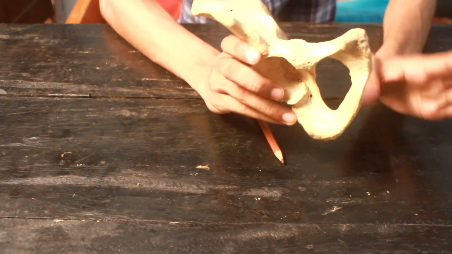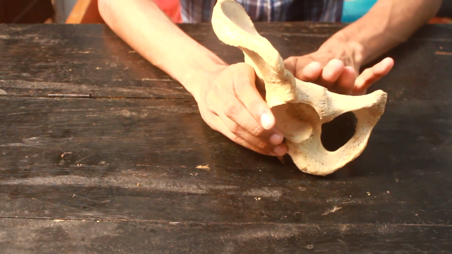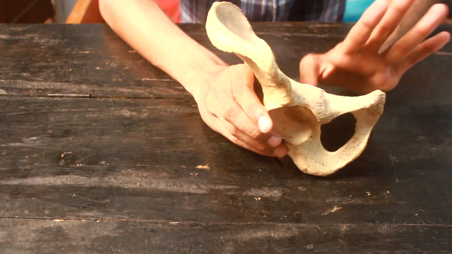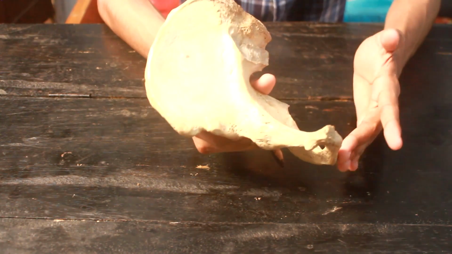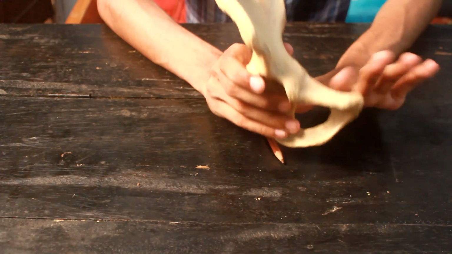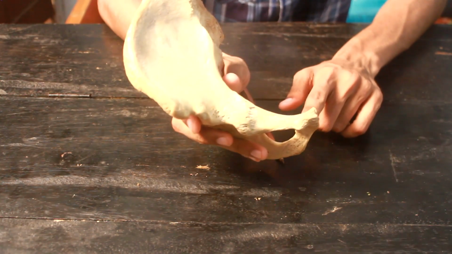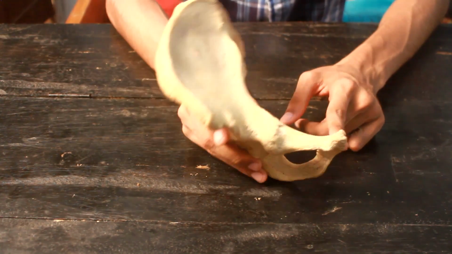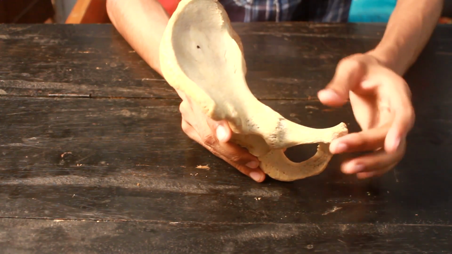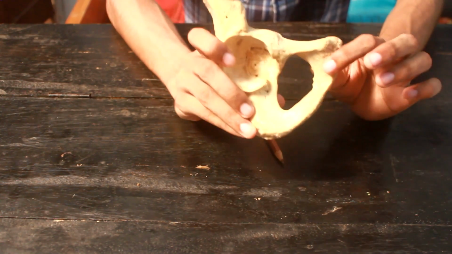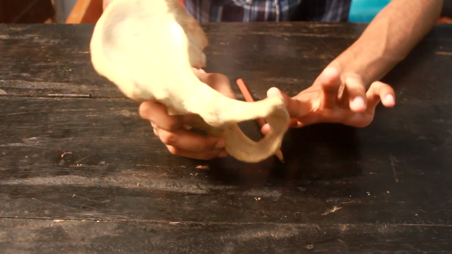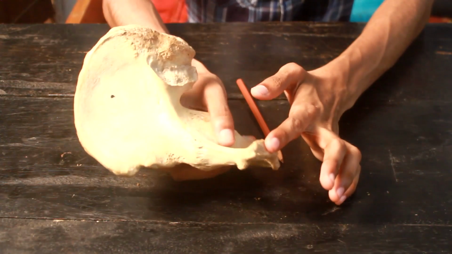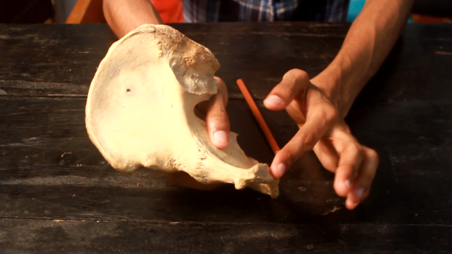Now come to the pubis. The pubis has a body and two rami, superior ramus and inferior ramus. The inferior ramus is from the conjoint ramus, and the body of the pubis is quadrilateral in outline. This quadrilateral body of the pubis presents three surfaces: anterior surface, pelvic surface or posterior surface, and this is the medial surface or symphysial surface.